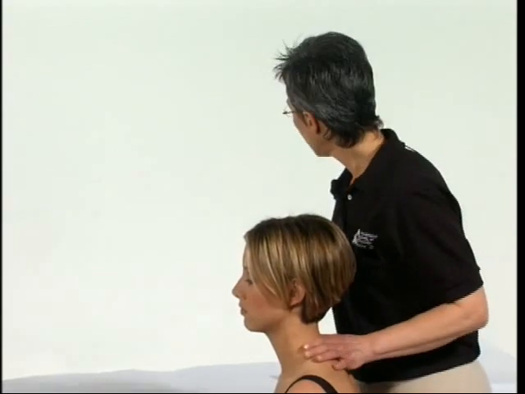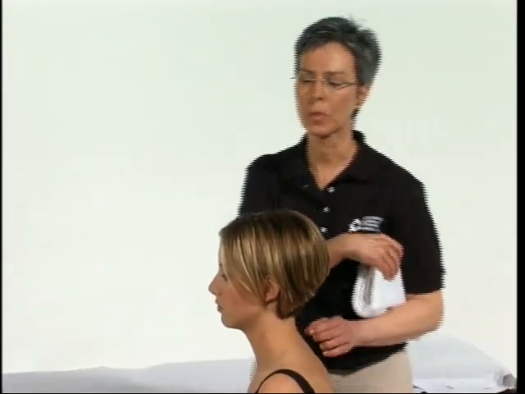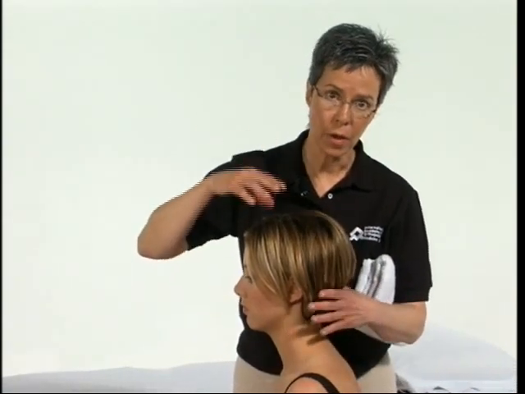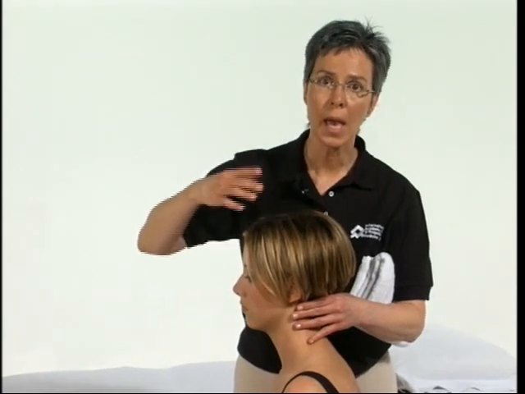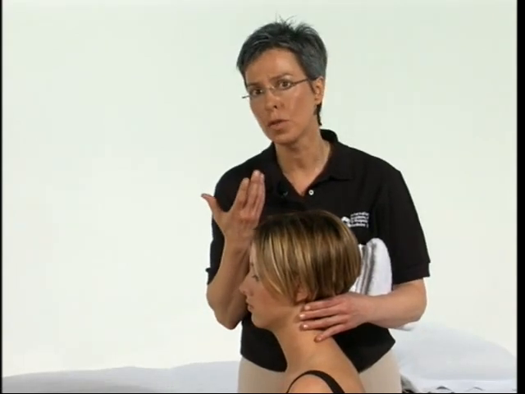I can do even more specific movement pattern testing of the upper cervical spine by stabilizing the caudal vertebra of the segment that I'm testing and actually moving the cranial aspect through its normal ranges of motion.